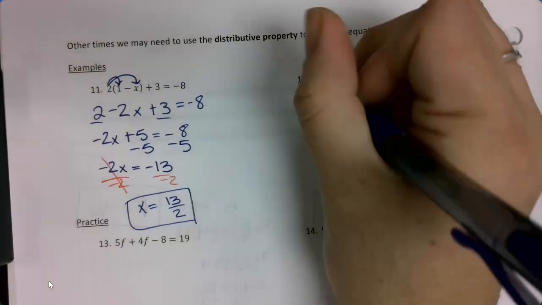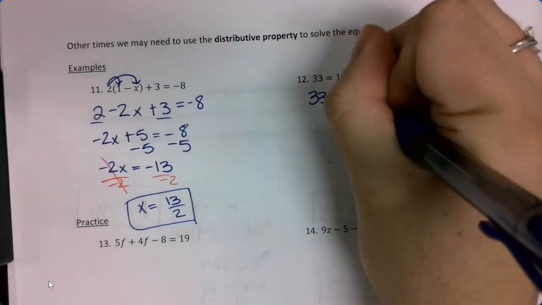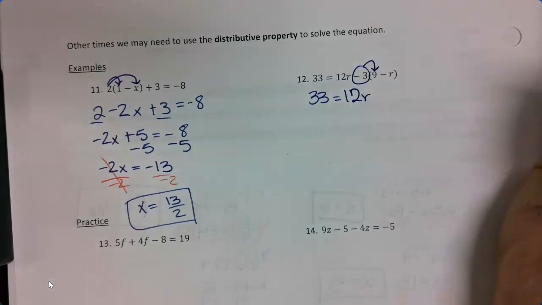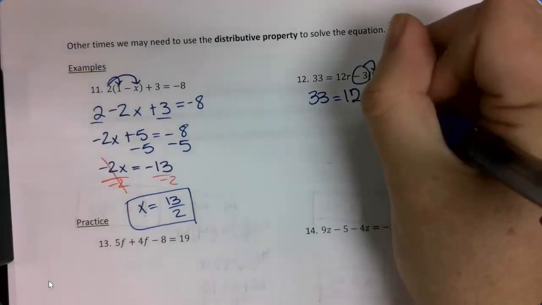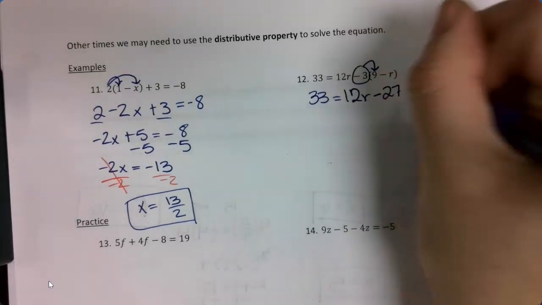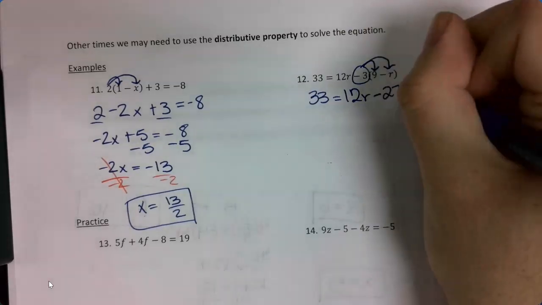Okay, so on number 12, the 33 is going to stay the same. The 12R is going to stay the same. Then I'm going to take this negative 3 and distribute it. So negative 3 times 9 is? Negative 3 times negative R? Positive 3R.